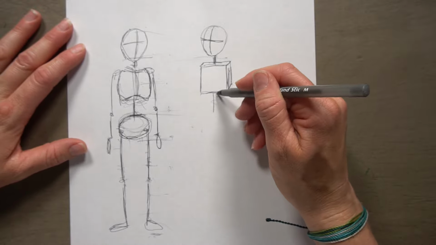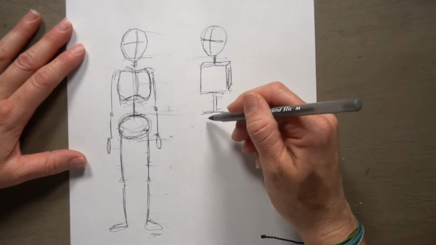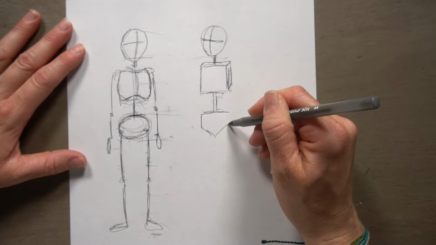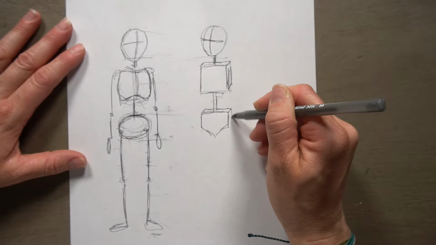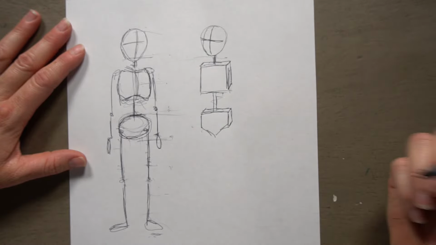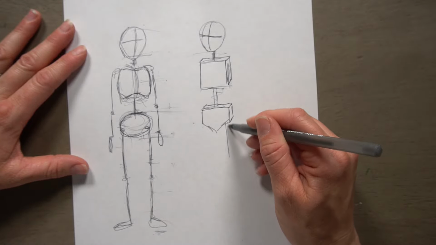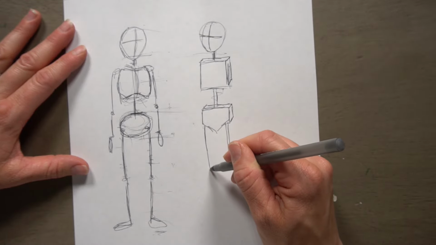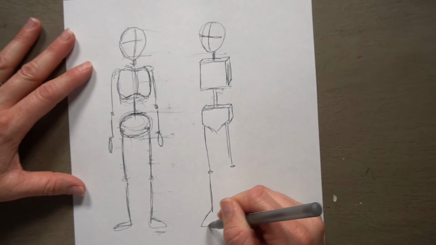Then it's going to come down, and then instead of drawing a circle, we're going to draw kind of like a triangle for this pelvic area. It looks like the bottom of a swimming suit or something. And then the legs, we're just gonna keep the same because we're not putting much, but we do wanna bring them from the outside down.